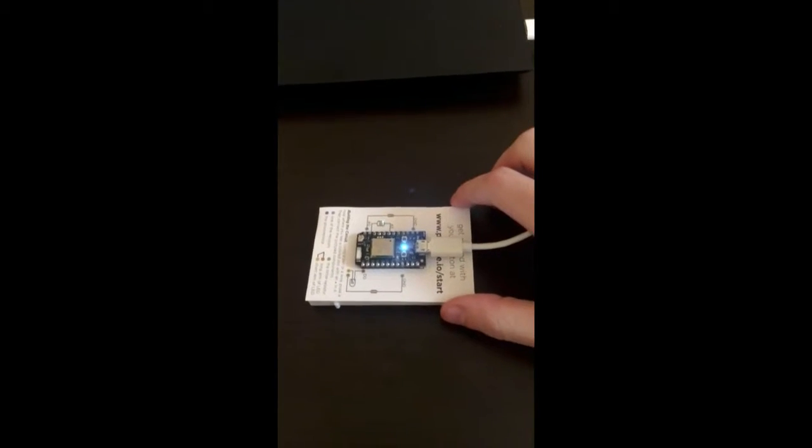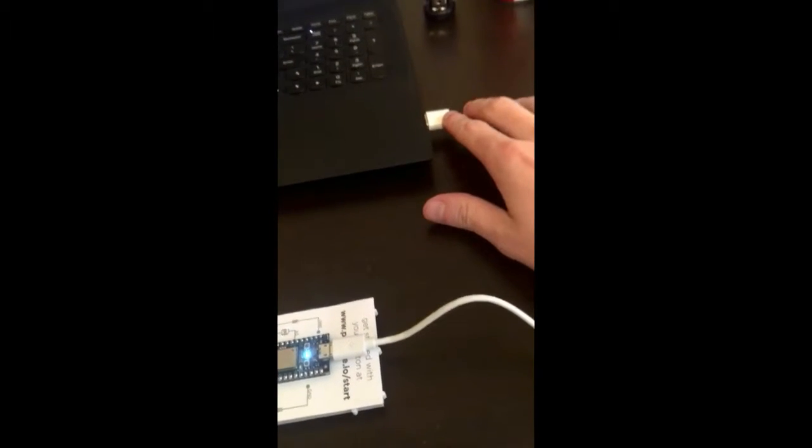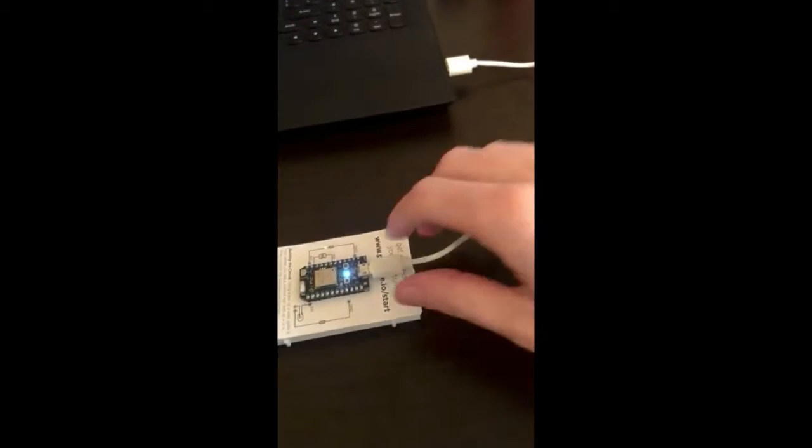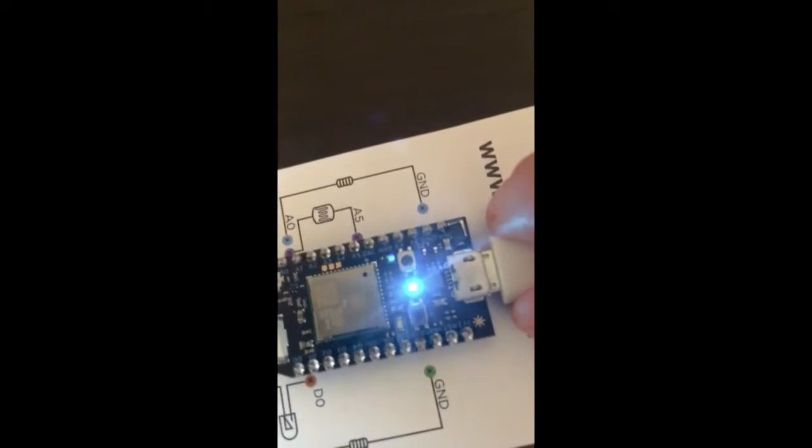Hello, this is a video about how to connect your Particle Photon to the Particle app. First, you'll notice I've already connected the Particle to my computer via USB cable. And you'll notice that it's flashing blue.